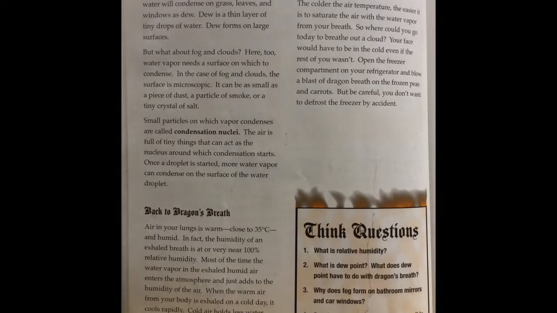The think questions. This is what you need to answer. Number 1, what is relative humidity? This is simply asking a definition. Look back and find it. Number 2 has 2 parts. Part A, what is dew point? It's another definition question. And part B, what does dew point have to do with the dragon's breath? Well, take a look back in the article and try to figure out where you would find dragon's breath and dew point come together.